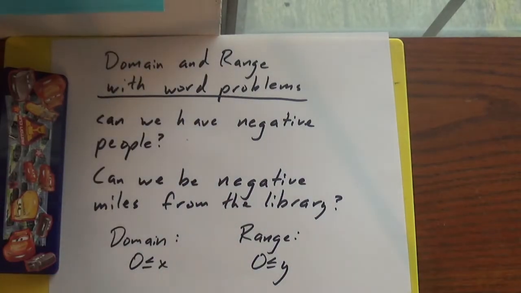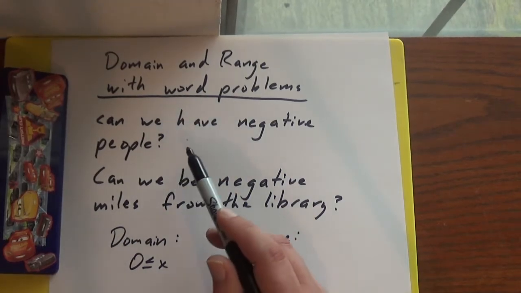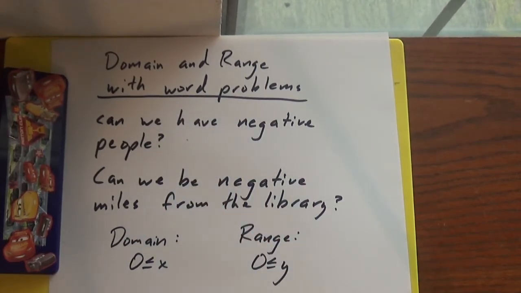Now, sometimes we end up with domain and range where we've got like a word problem or a situation. Can we have negative people? Like, how many people are in this room? Well, right now it's just me and my dog just left.